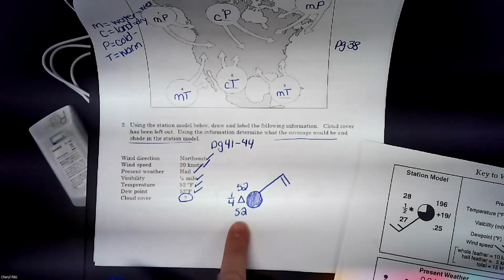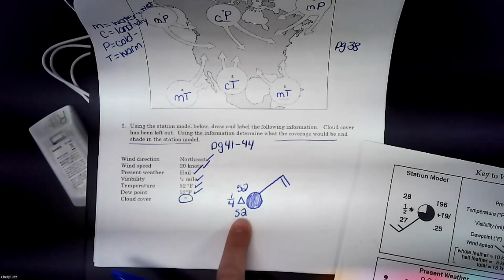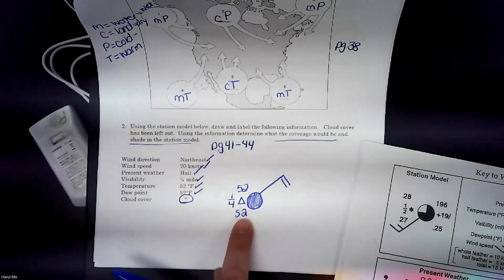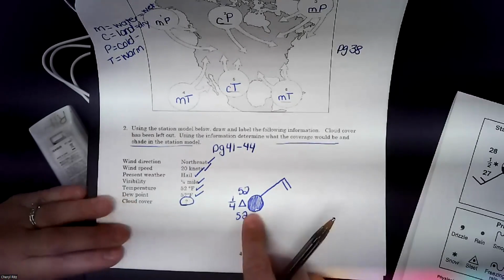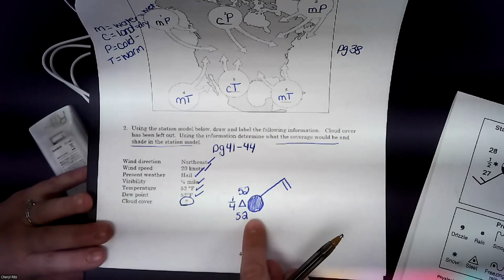That's what's happening when temperature and dew point are the same, like in this one. It's precipitating, raining, snowing, sleeting, or in this case, it's hailing. So when it's raining, snowing, sleeting, hailing, what's the cloud cover? Yeah, 100%. It's cloudy if it's raining.